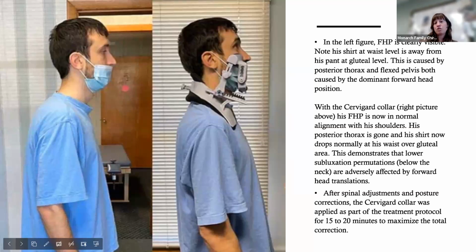This is something that is new to our office. This is called the CerviGuard. What it does is put your body in space into that proper posture, and we actually see massive changes happening, even with this guy who has that dowager's hump. Remember I talked about that dowager's hump? There's a perfect one right here. Look at that, right there.